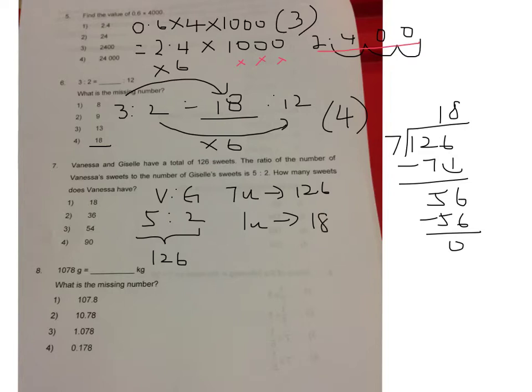How many sweets does Vanessa have? Please read the question carefully. Vanessa has 5 units. So answer is 18 times 5, answer is 90. So question 7, your answer is 4.